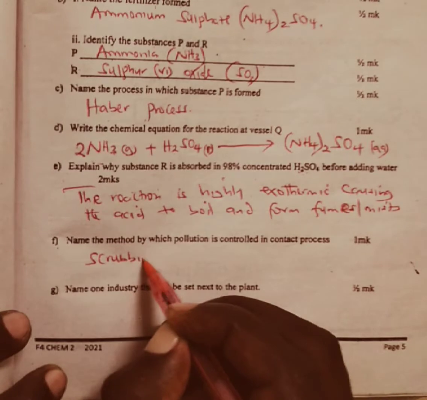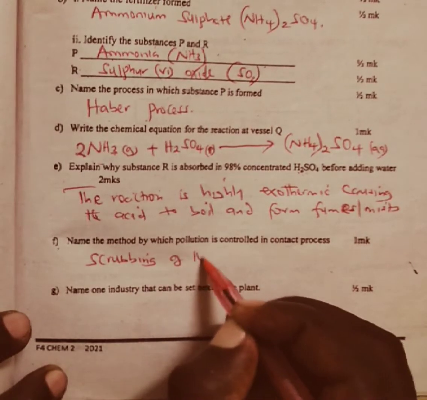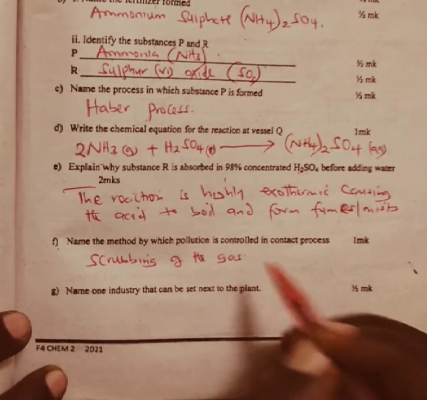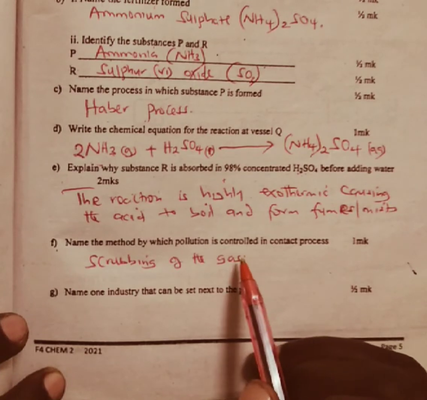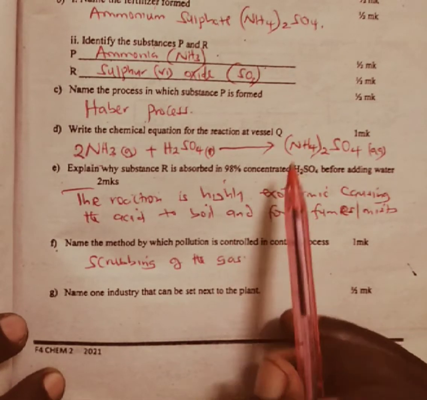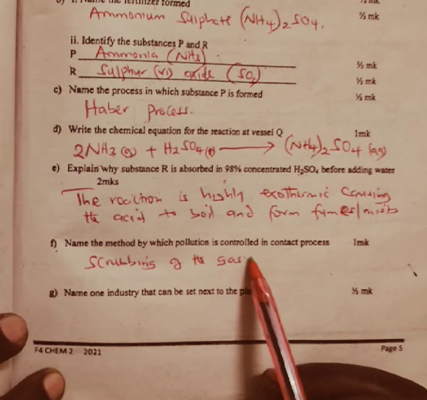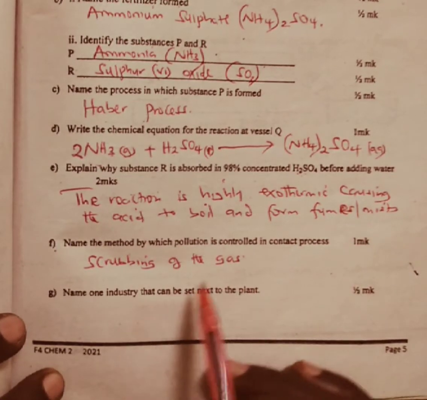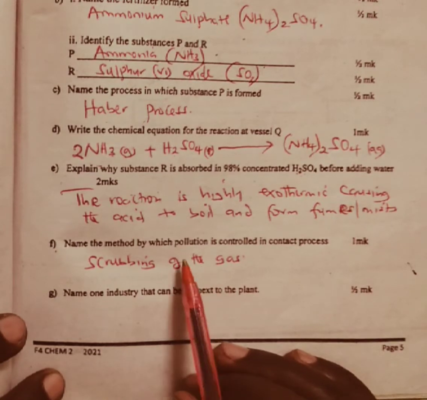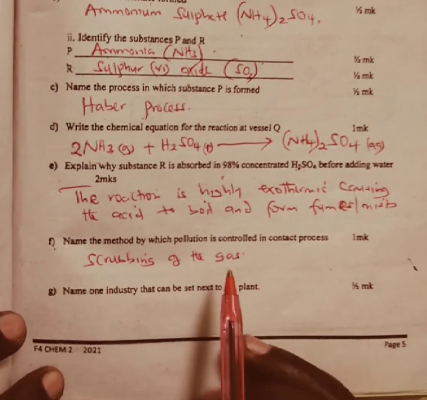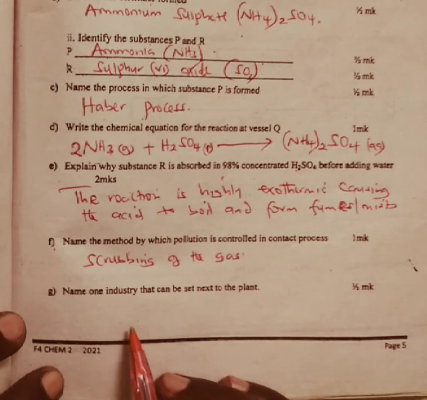This is where the gas is released into the chimneys that contain calcium hydroxide that absorb the gas, and that serves as a method of minimizing the pollution effects of sulfur 4 oxide.